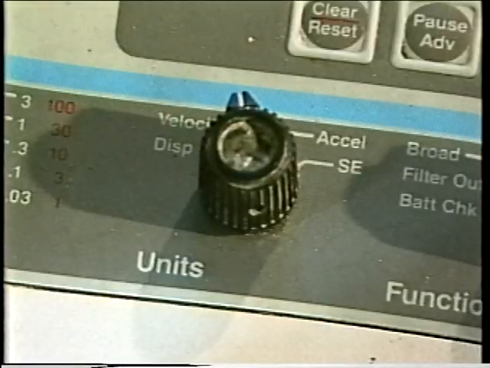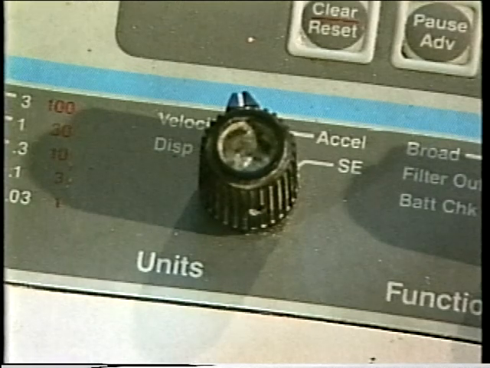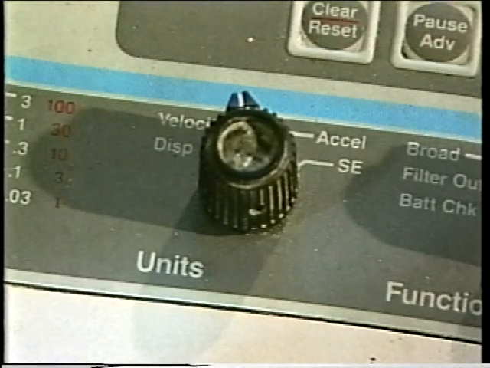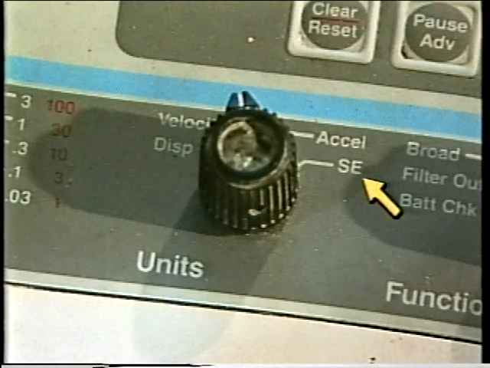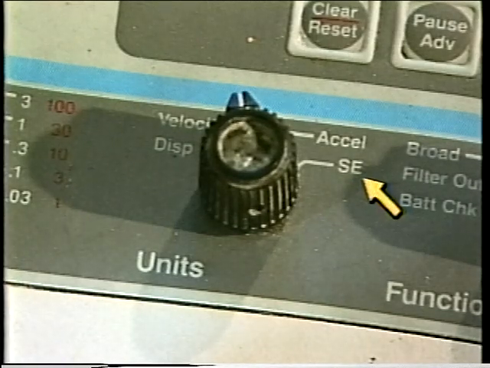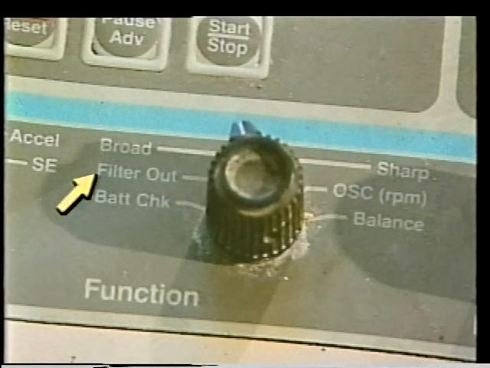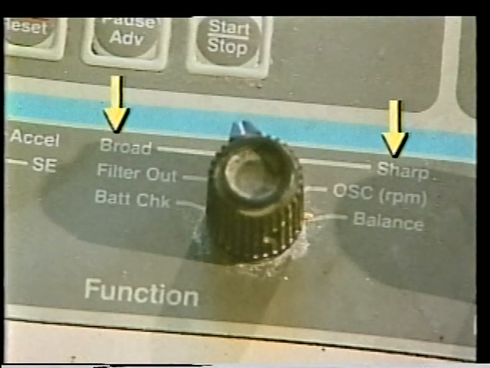There's also a switch used to select the parameter to be monitored, that is, displacement, velocity, or acceleration. Like the parameter selection switch on the vibration meter that we saw earlier, this switch also has a setting used to detect faults in roller-type bearings. If the switch is set to this position, the analyzer will monitor the metal-to-metal contact inside the bearing. The analyzer also has a function switch, which allows the operator to select overall vibration readings or various filtered readings.